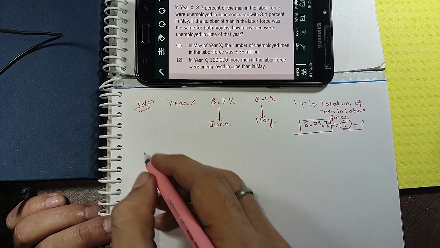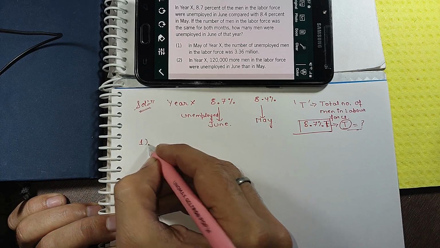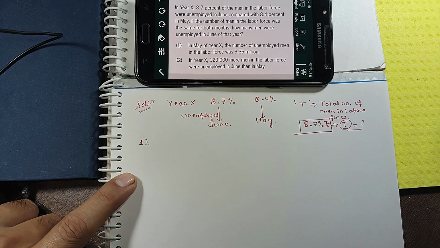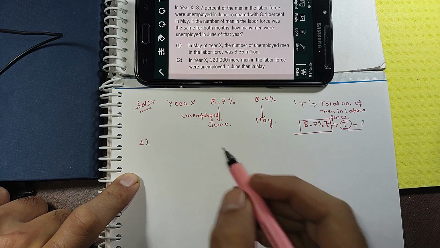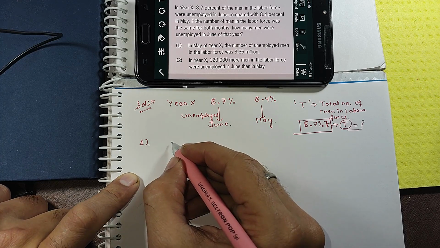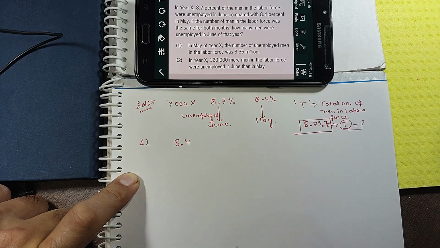Now with this information we'll move to the statements. This is the unemployed data. Now moving to statement 1. Statement 1 tells me that in May of year X, the number of unemployed men in the labor force was 3.36 million. What does that basically mean? It has been given that in the month of May of year X, 8.4% is the unemployed percentage.